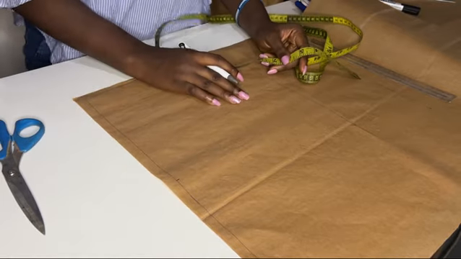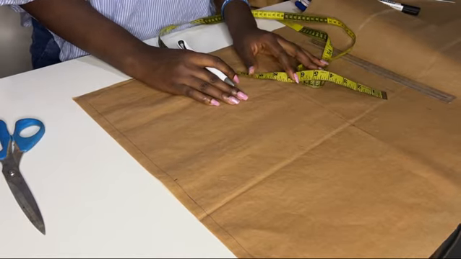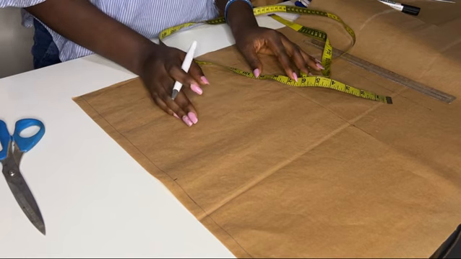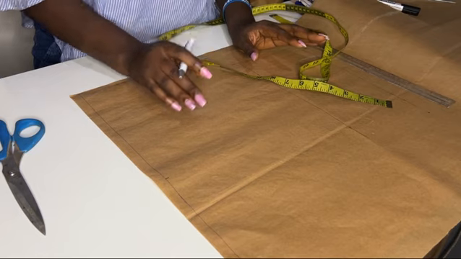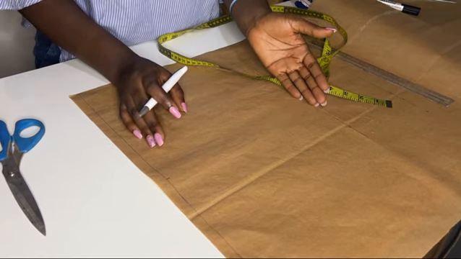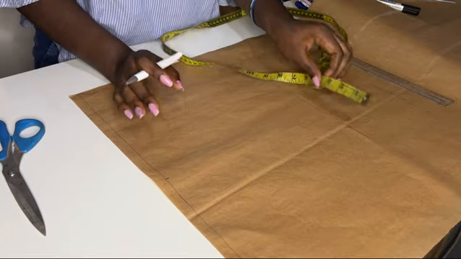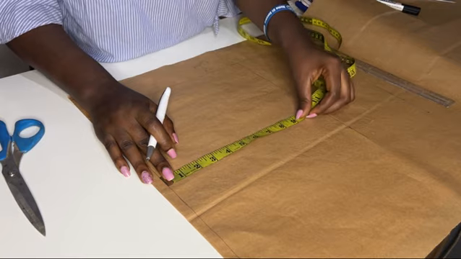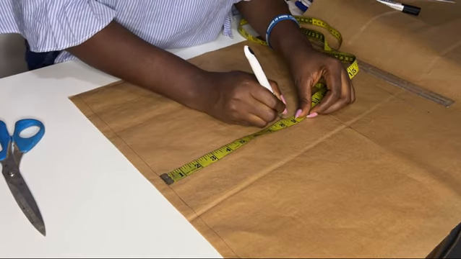So we want to take the arm side. Now the arm side is your bust divided by 6 plus 1.5. But if you know the person's arm side, fine. Most people take 2 inches from their nipple upward. But the arm side measurement I'm taking is 8.5.